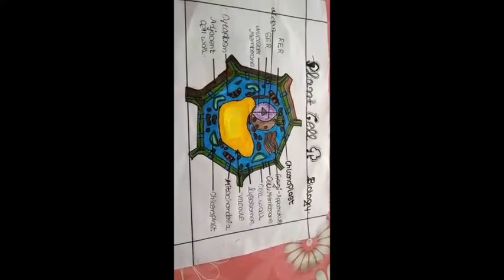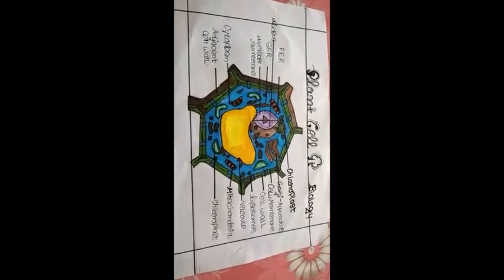Now the second one is the nucleus. You can see it there. What is a nucleus and its function? The nucleus is a membrane-bound organelle that contains genetic material. It controls and regulates the activities of the cell and carries genes.